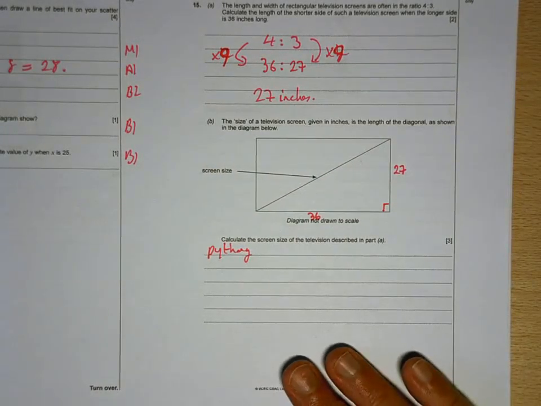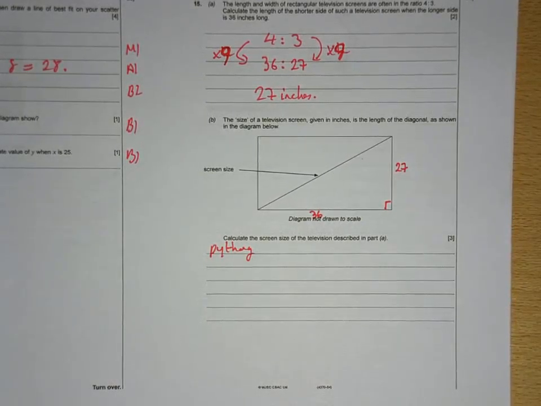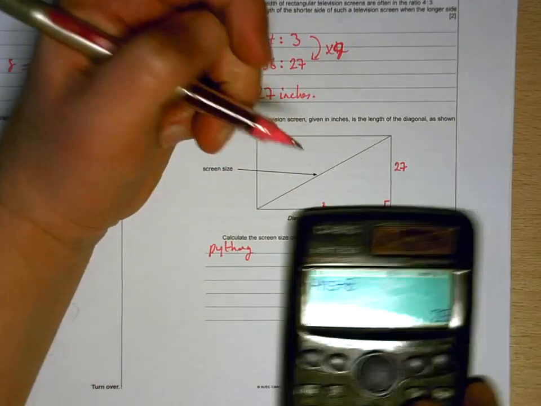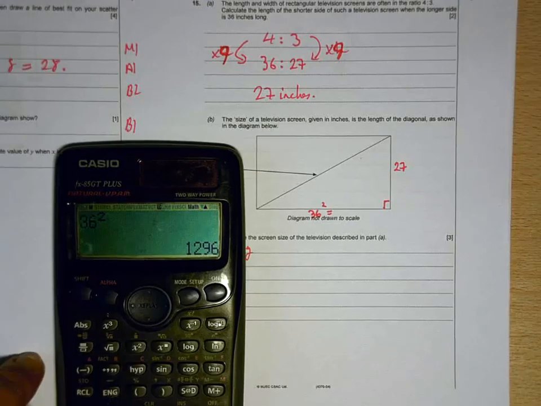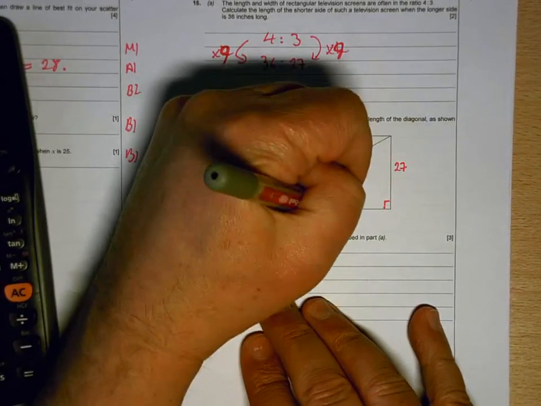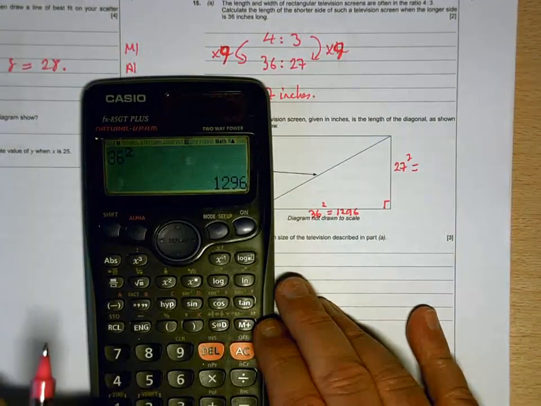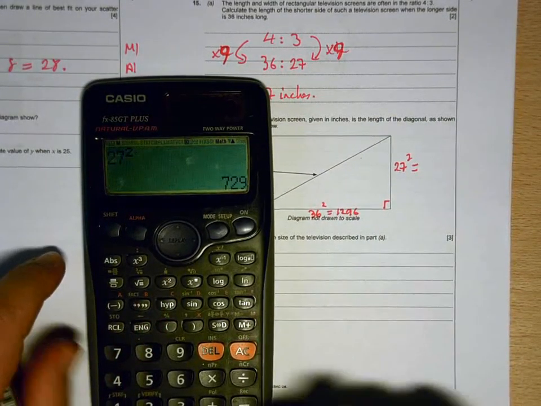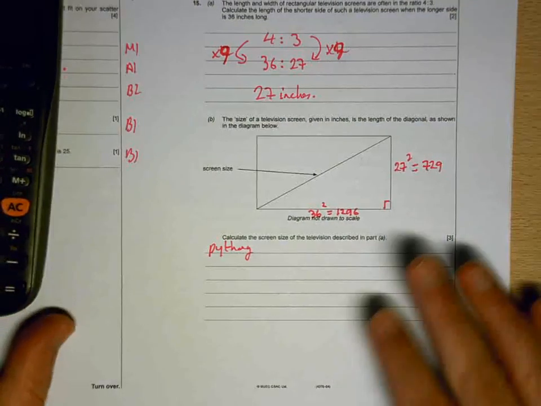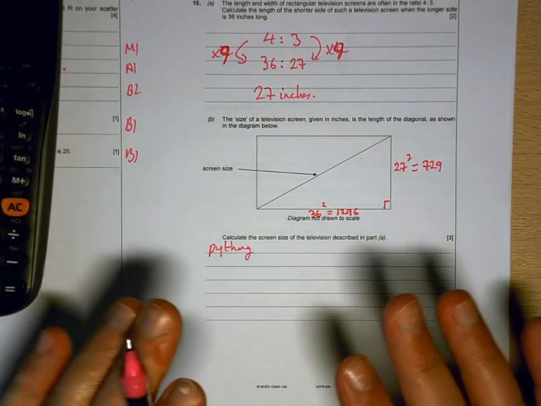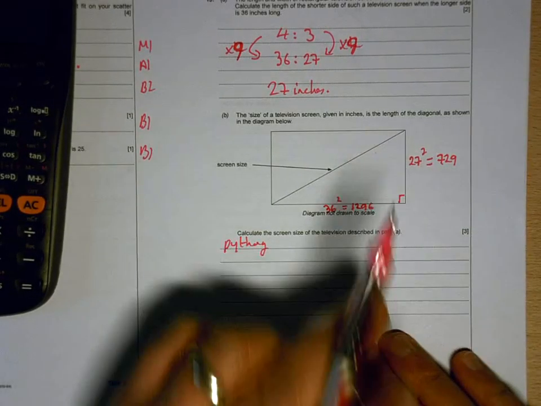Now, when you're using Pythagoras, you square the information that you're given. So 36 squared is 1296. 27 squared is 729. As soon as you see a right-angled triangle where you know two sides, it's not trig if you come from the higher tier. We don't do trig in foundation, it's only Pythagoras. So you square the sides you're given.